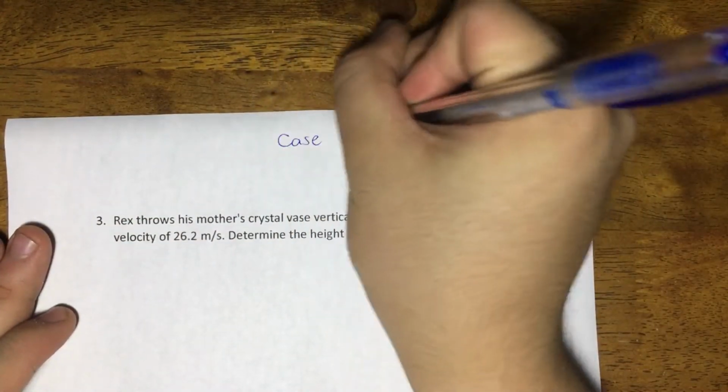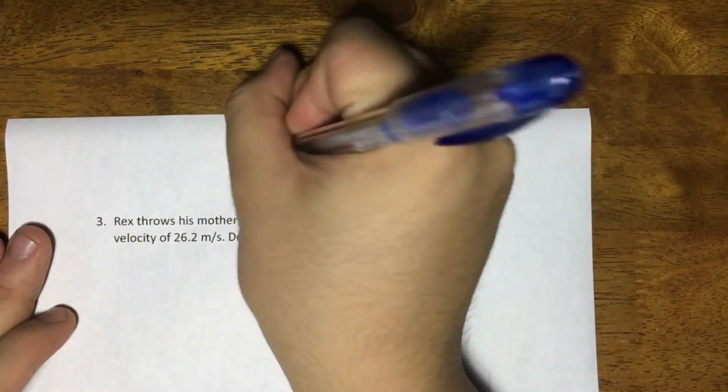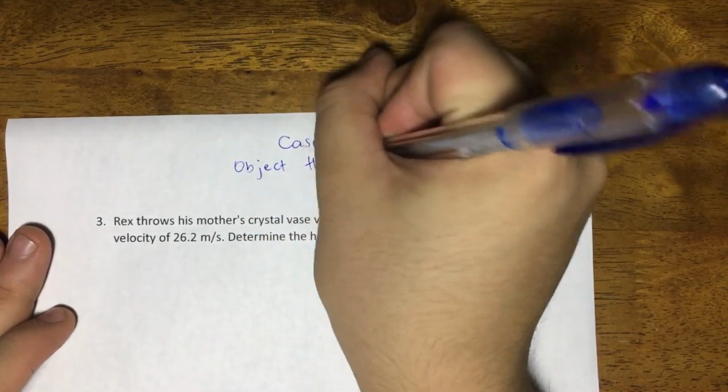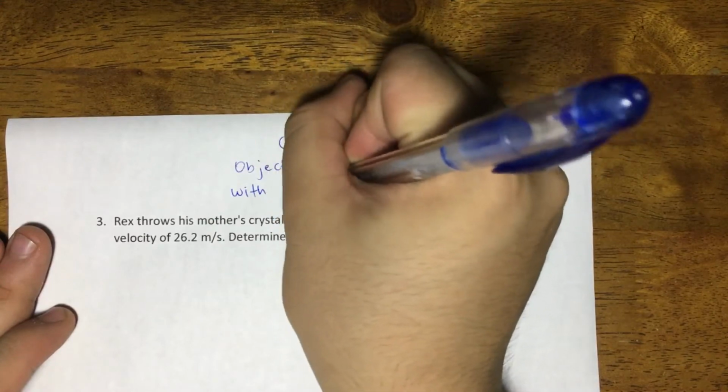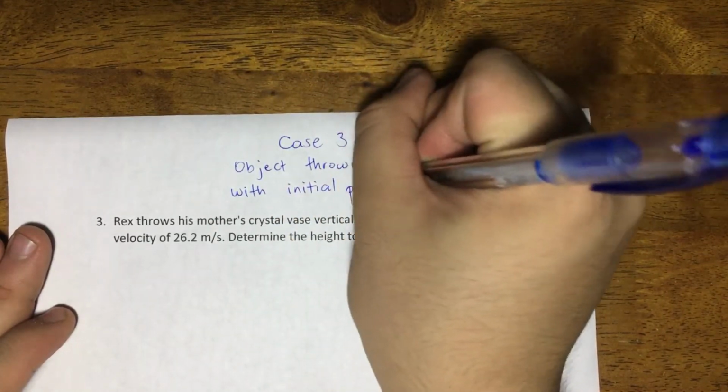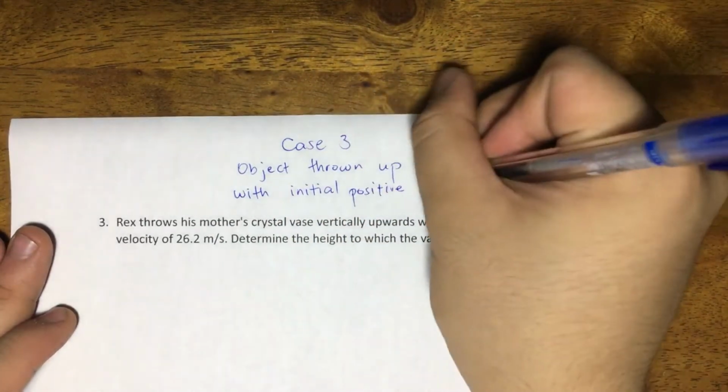Now, let's go on to the third case. Case 3. Object thrown up with initial positive velocity.